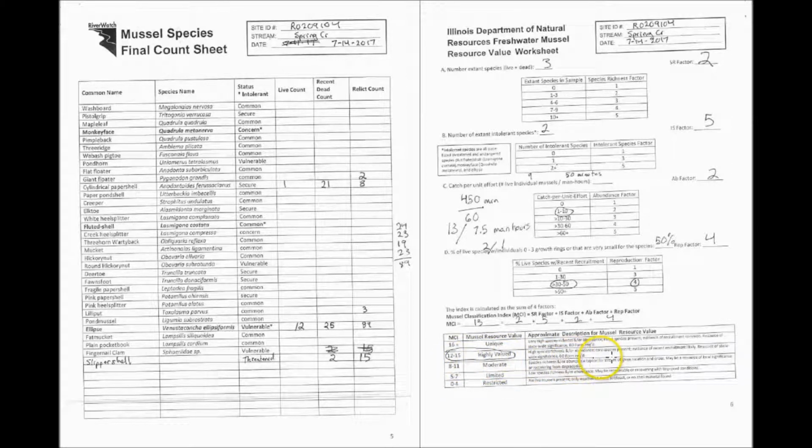So that means the mussel community has high species richness and or abundance, represents rare species present, evidence of recent recruitment likely, resource of statewide significance. So that's a pretty good score, and that's a good metric for the overall mussel community.